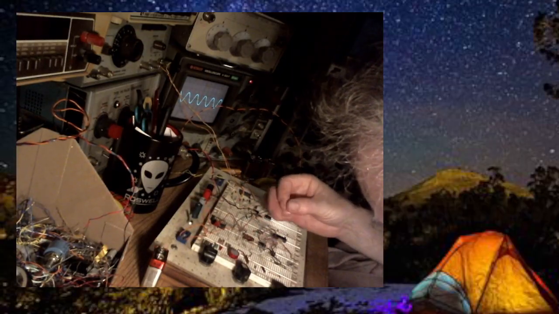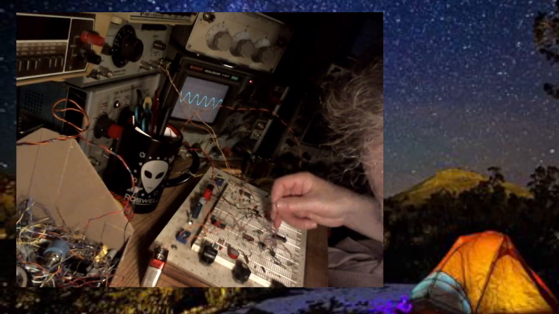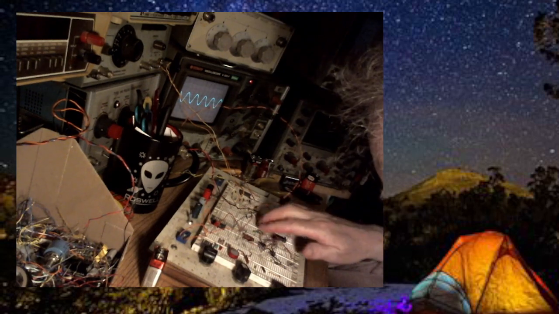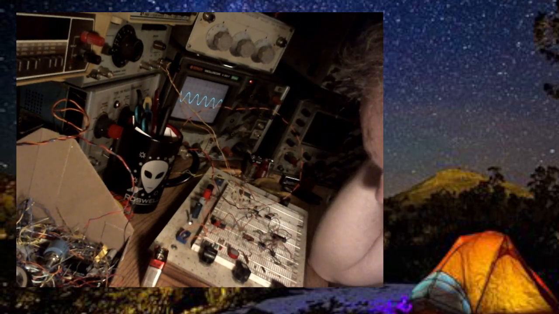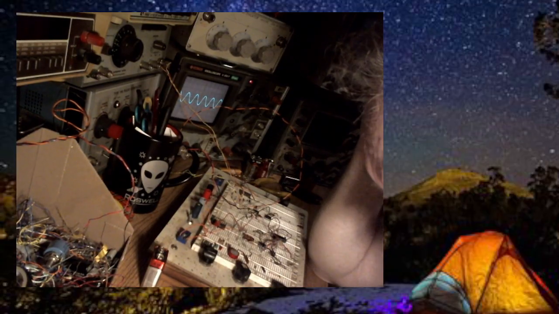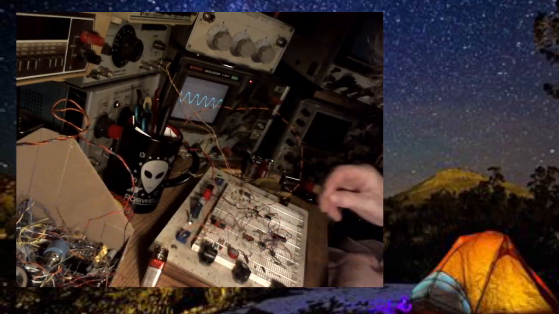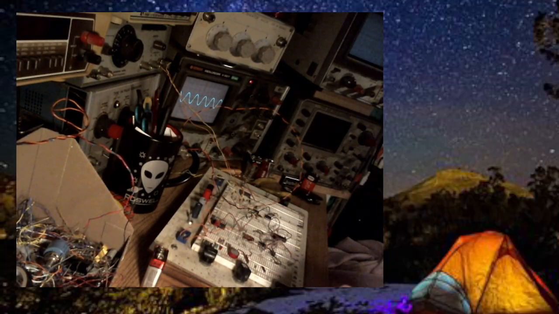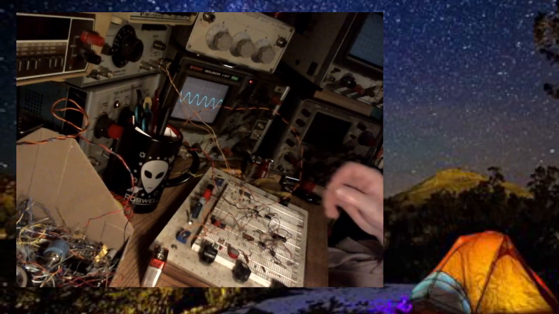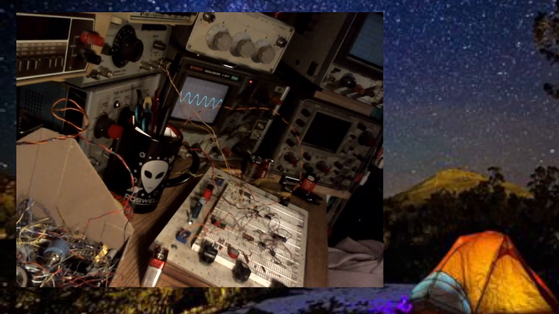What is this wire here? Okay, so what we're going to do is grab this yellow one, this red one. We're going to fire it up, and I don't know which way it goes, but process of elimination will tell me, I'm sure.